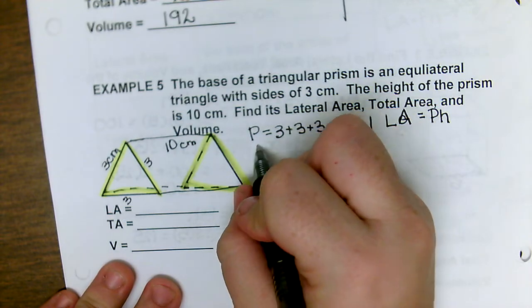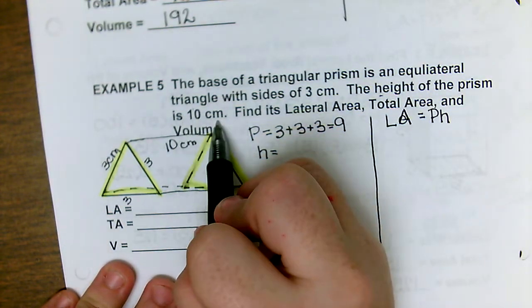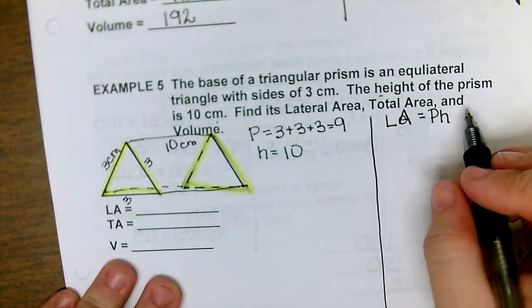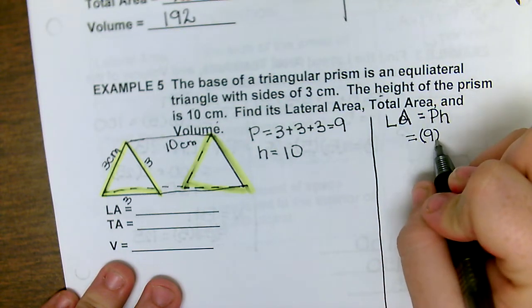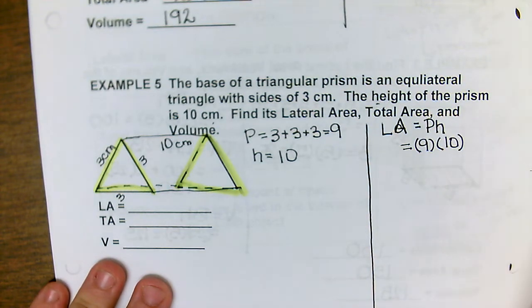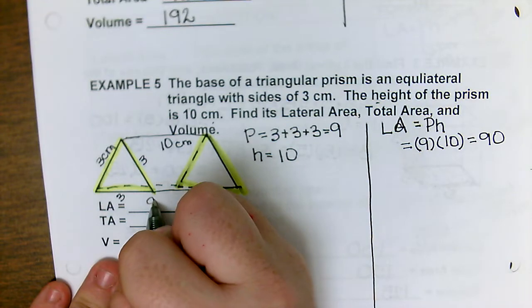They told us the height of the prism is 10 centimeters. So now let's come back to our right side. Instead of P, we've got the perimeter of 9 times the height of 10. So 9 times 10, which is 90. So our lateral area is 90.